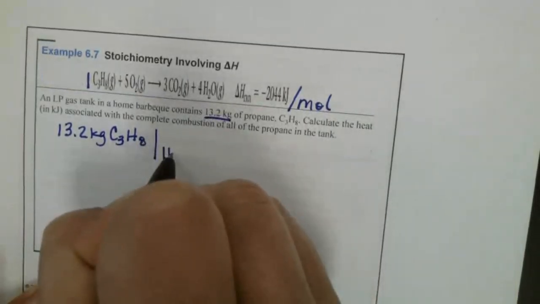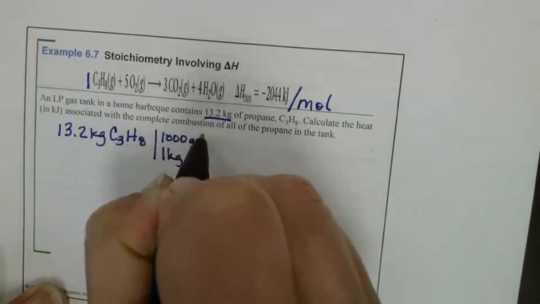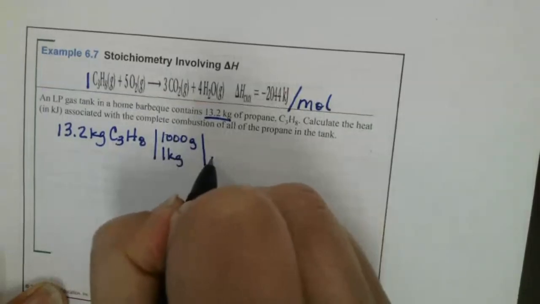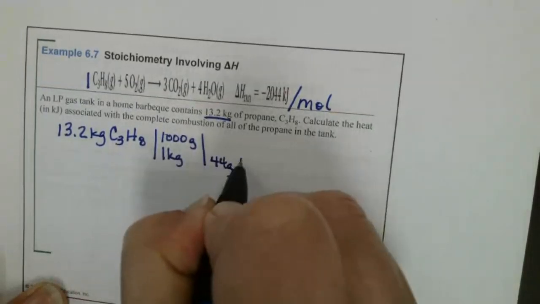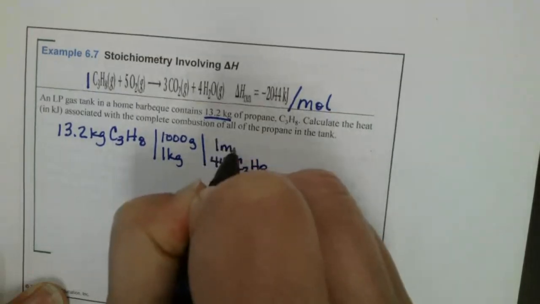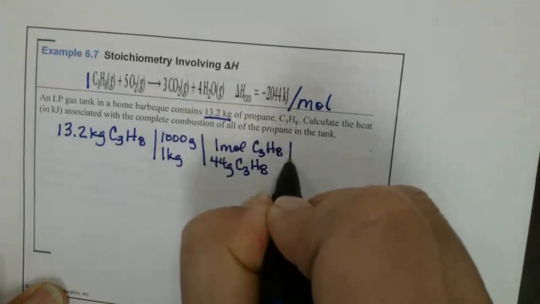In 1 kilogram, there's 1,000 grams. And I know from my periodic table that there's 44 grams of C3H8 in 1 mole of C3H8.